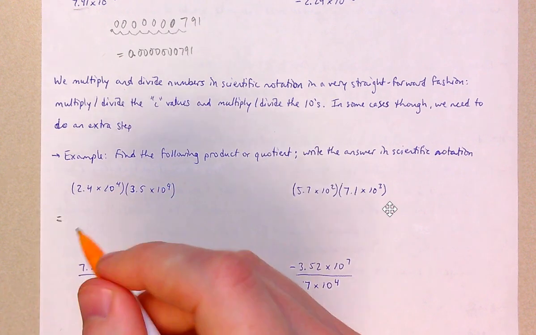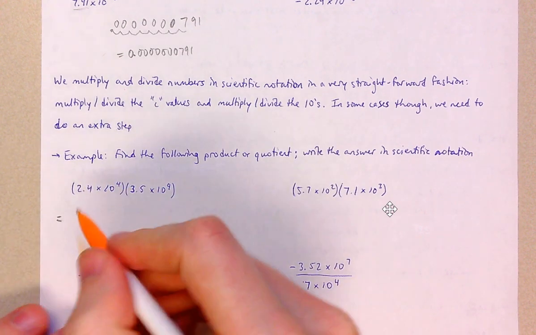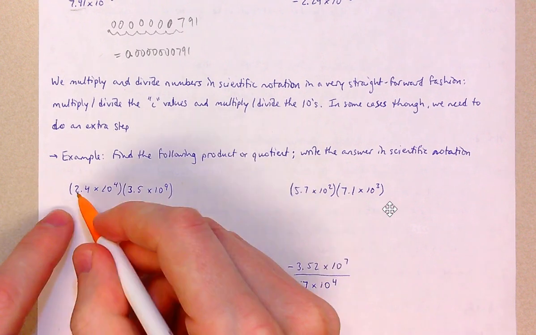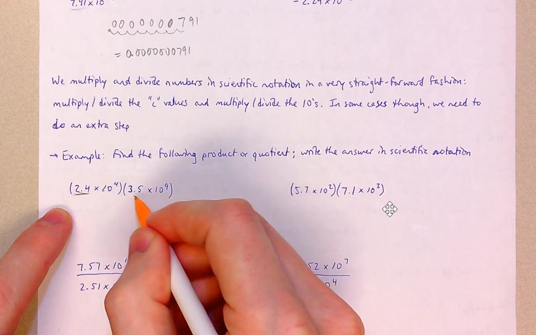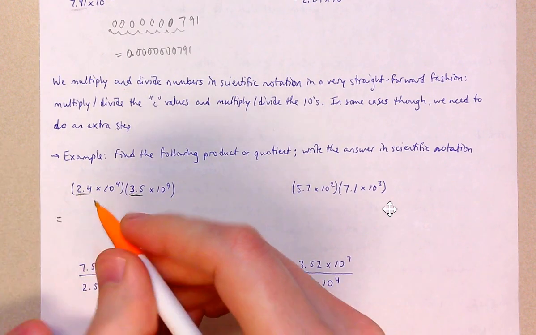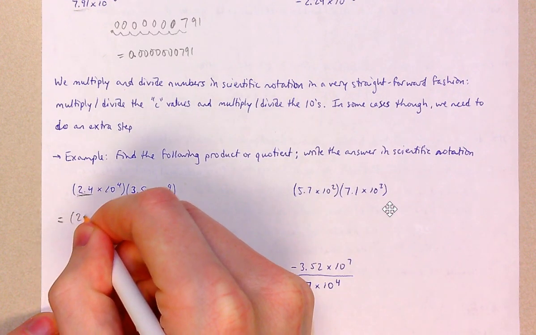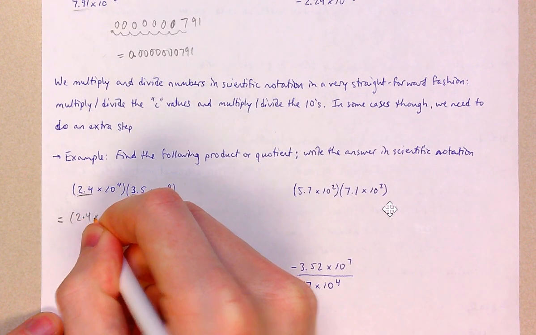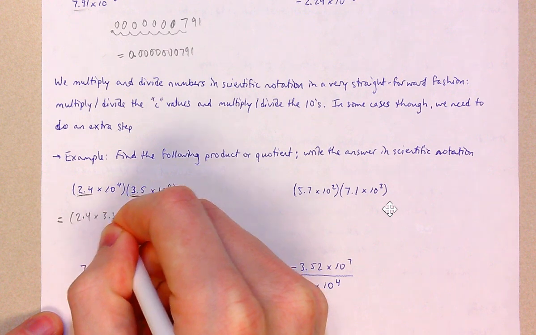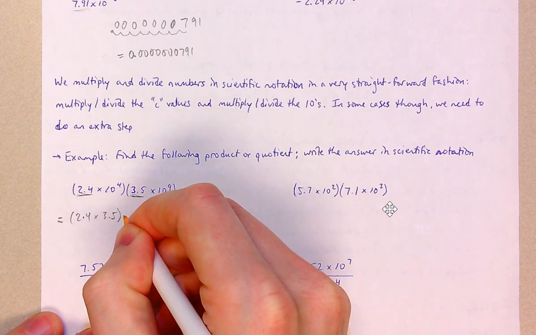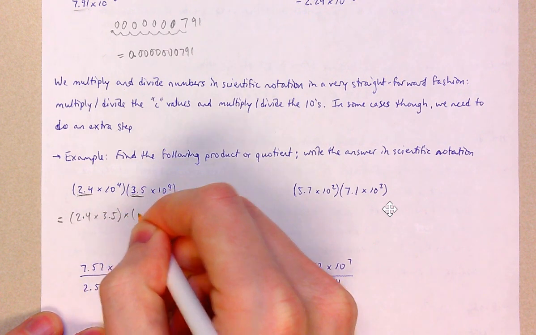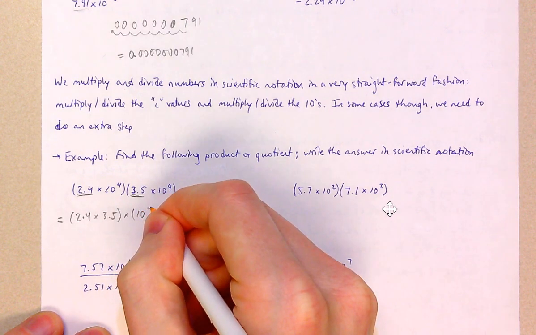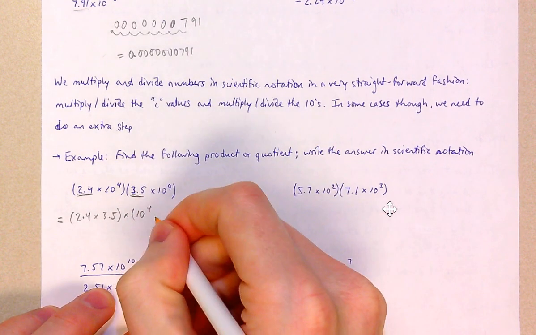So as I said, we are multiplying numbers. So I'm going to multiply my C values, the things before the 10 raised to some power. So 2.4 times 3.5. And then it's times 10 to the 4th times 10 to the 9th.